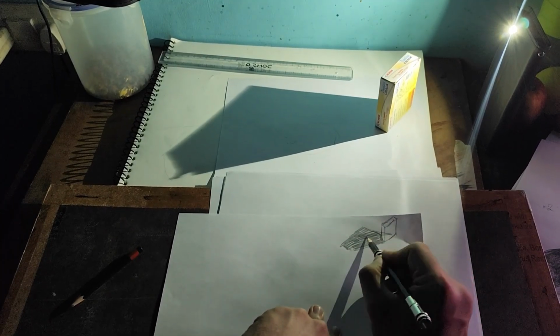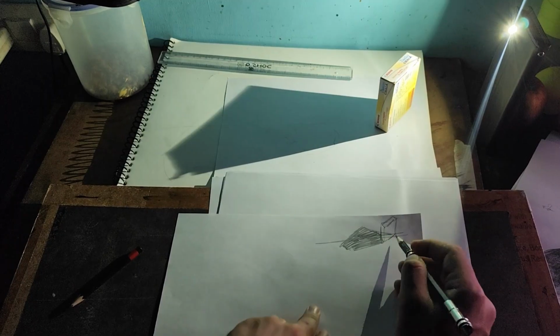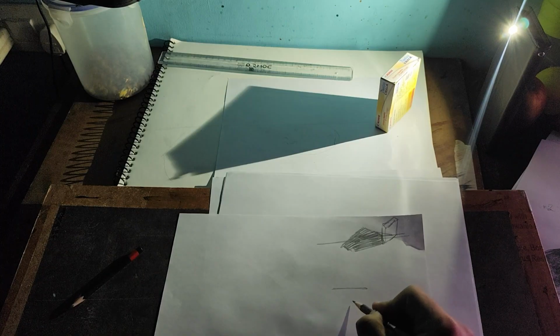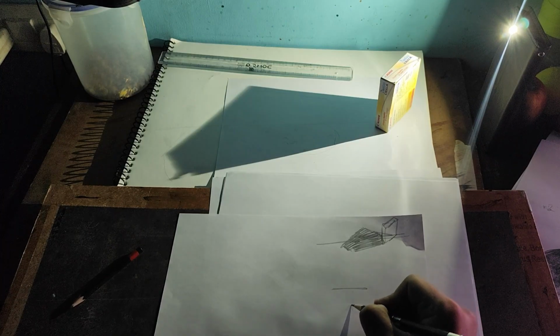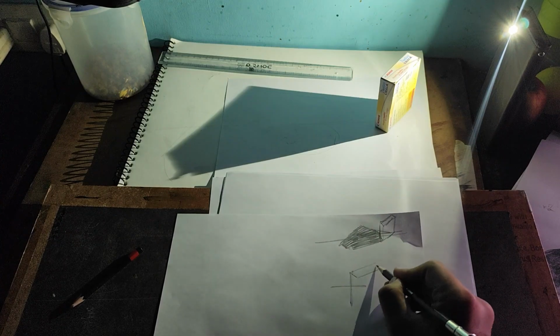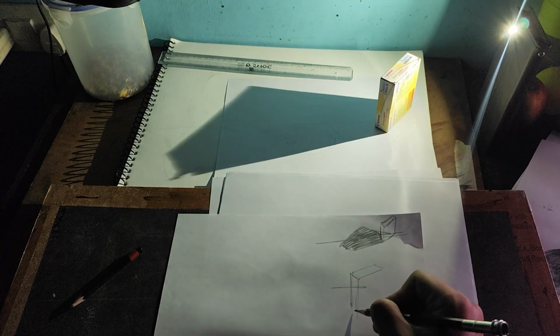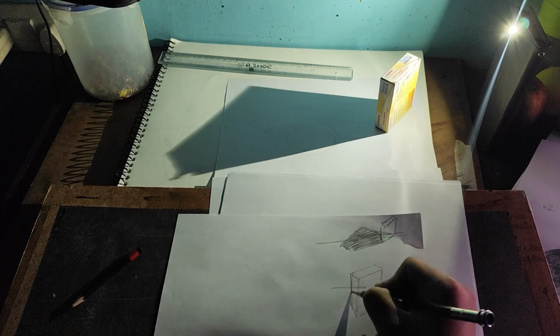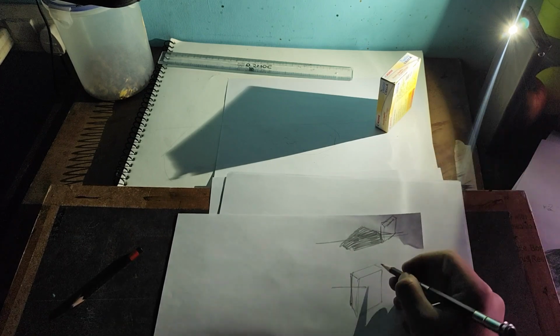Okay, so this was the center line. If I draw this thing below the center line, I will show you what I want to show as well. Okay, this is the object, you can see.